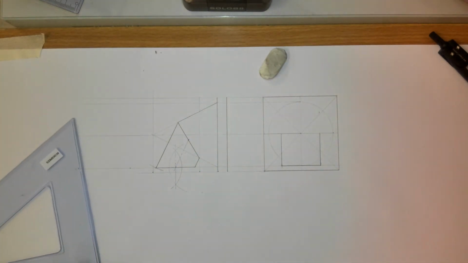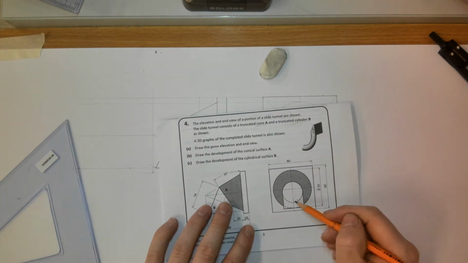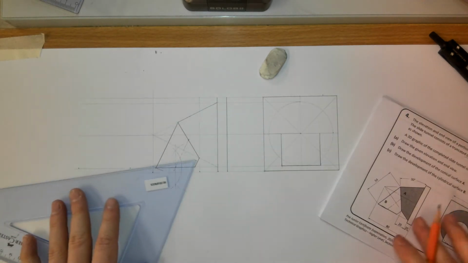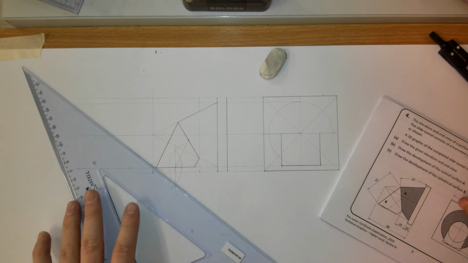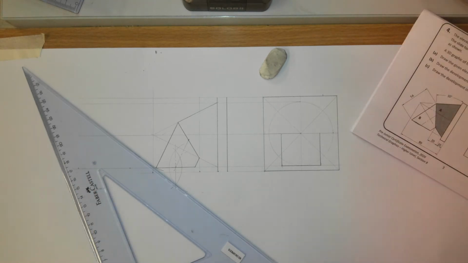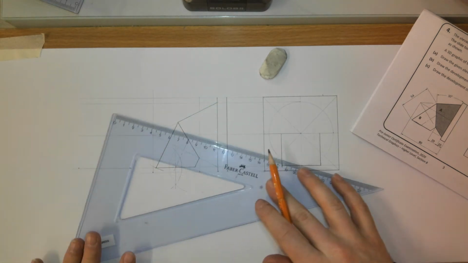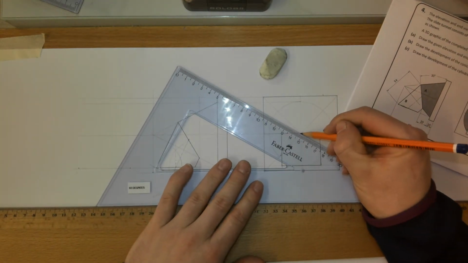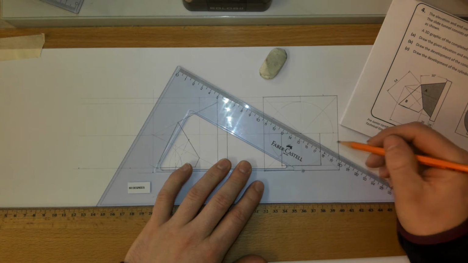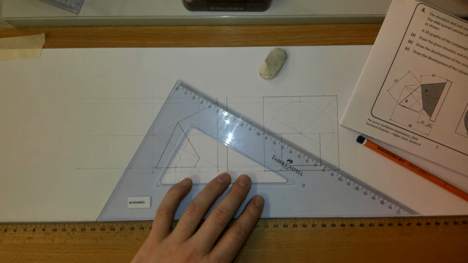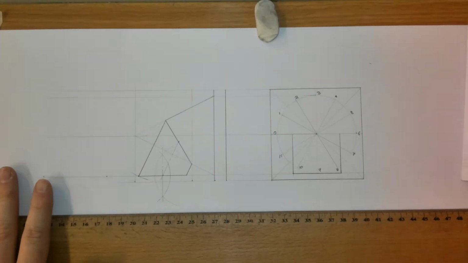There we go. Now, this part here is going to be difficult. To do this, we're going to have to divide the cone up in the end view. So I'm going to divide the circle up into 60-30. So I'll pause and do it. Now I have that done.